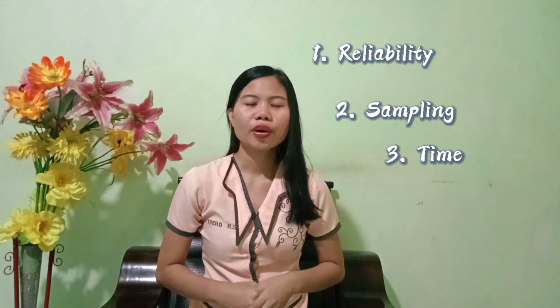The limitations lie in three areas: reliability, sampling, and time. Reliability, because performance assessments are subject to considerable measurement error, and the main source of error is with scoring, because the teacher tends to be subjective in grading and because of students' inconsistent performance. Second is sampling, because fewer samples of student proficiency are available and generalization can be more limited.